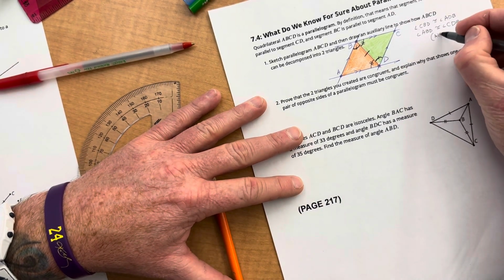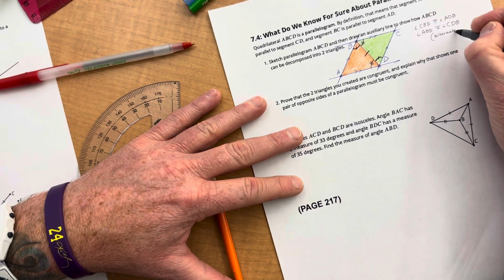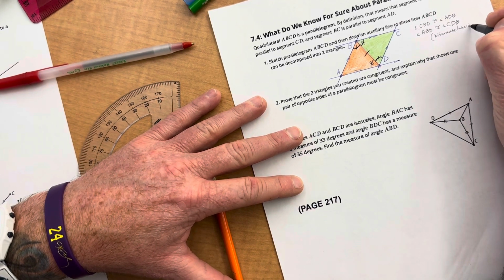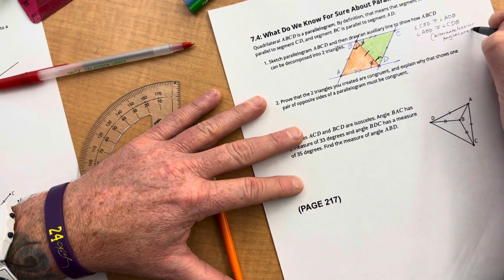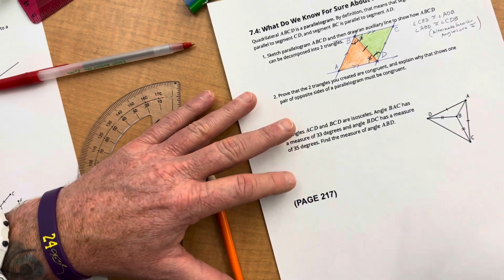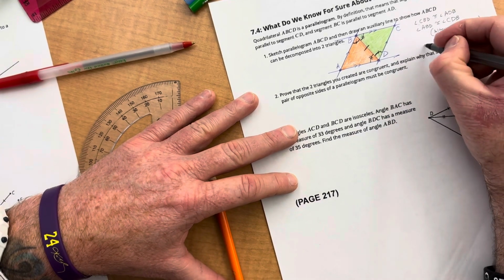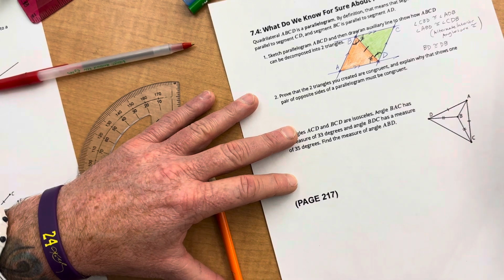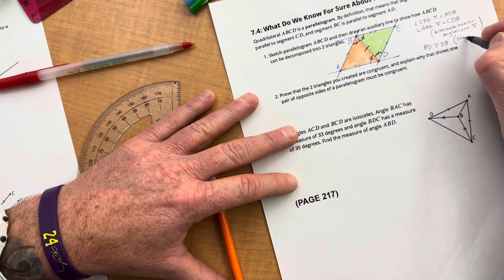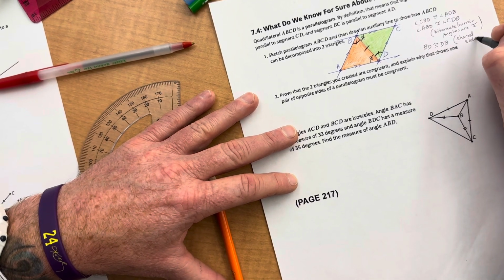You're just going to say alternate interior angles are congruent. And then lastly, you're going to say BD congruent to DB. That's a shared side. It's known as a shared side.